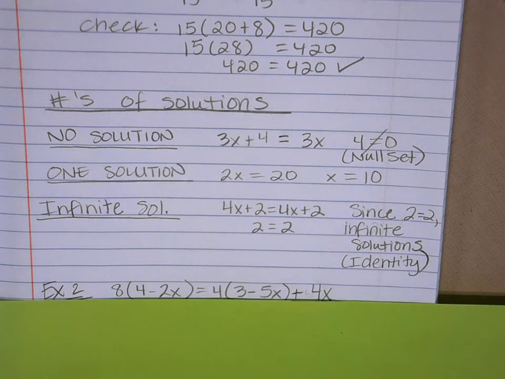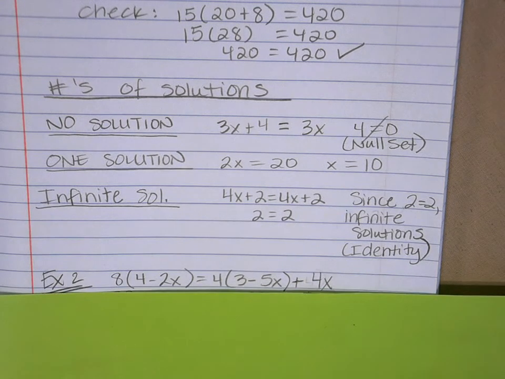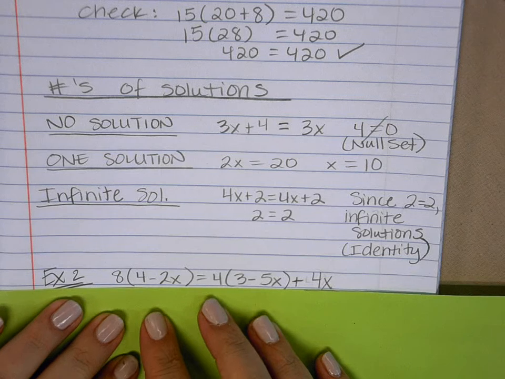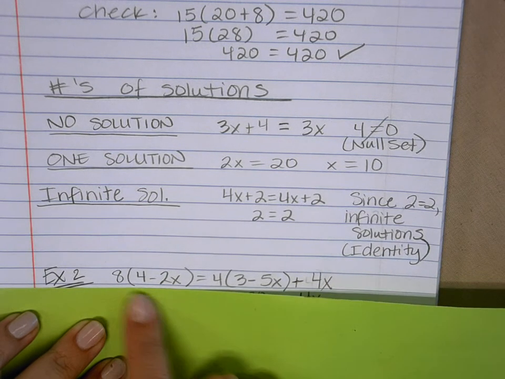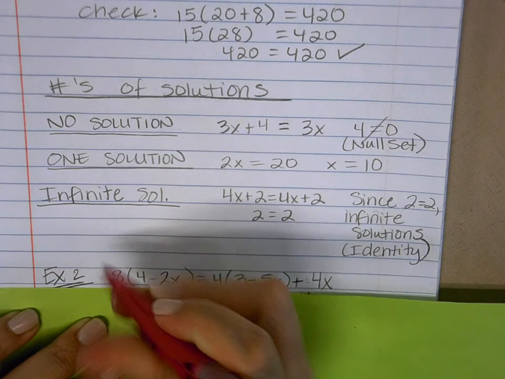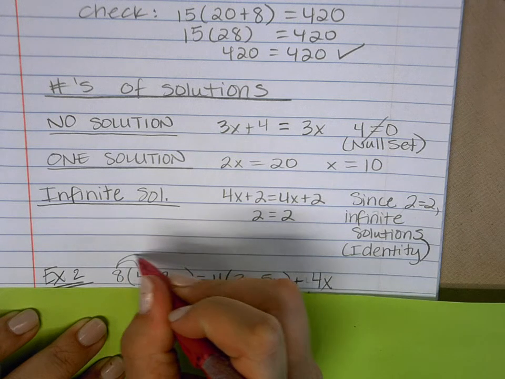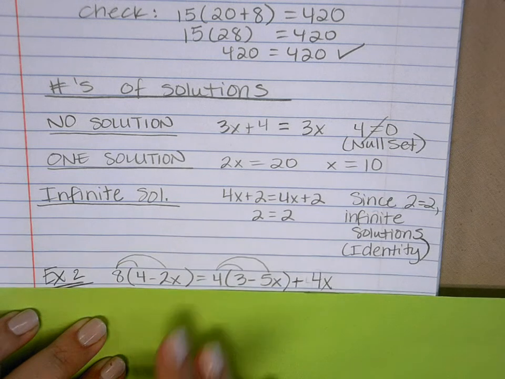Alright, so here's an example, and I'm not going to tell you which kind it is yet. I'm just going to go through the steps here. Does this look kind of ugly? Yeah, this is what I mean, how they just become bigger and bigger problems, and you look at it and wonder, what do I do first? I'll tell you. You distribute first. So we have to do our rainbows. 8 times 4, I'll even draw them for you. Rainbows. And then 8 times negative 2x. And then 4 times 3 and 4 times negative 5x.